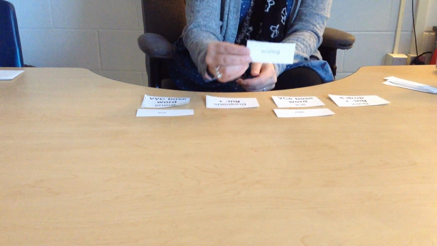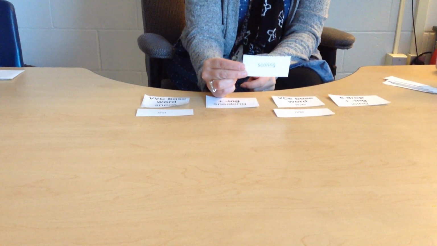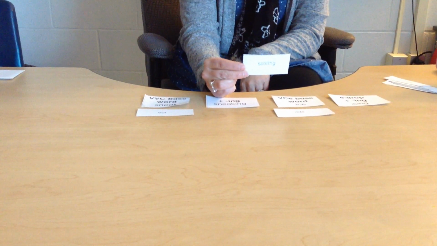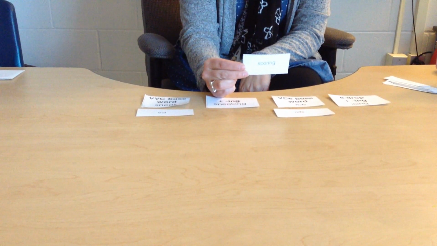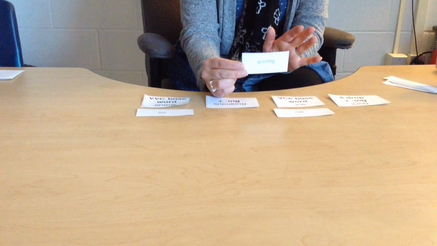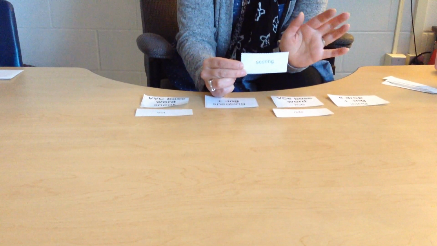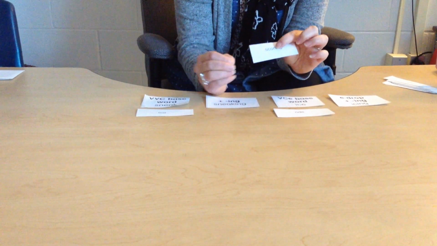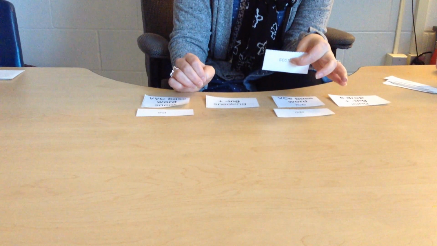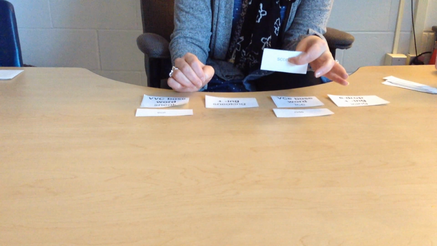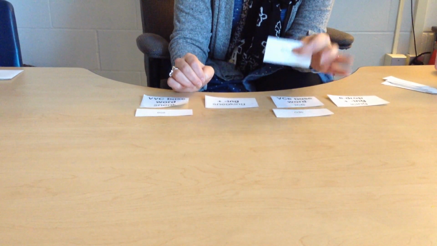Alright, here's my next word. Scoring. Yay! He was scoring lots of points in the game. Scoring. So the first thing I want to do is try to find that base word. Now it gets kind of tricky, but in order to find the base word, I'm just going to take off that ing. Okay, score. Now the word might look a little goofy because yes, it is supposed to have an E at the end.